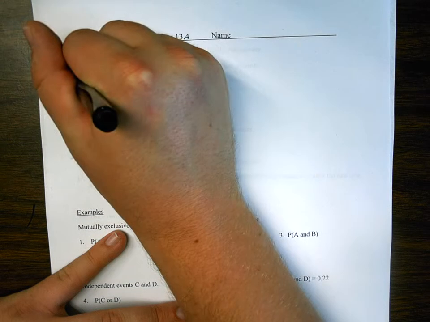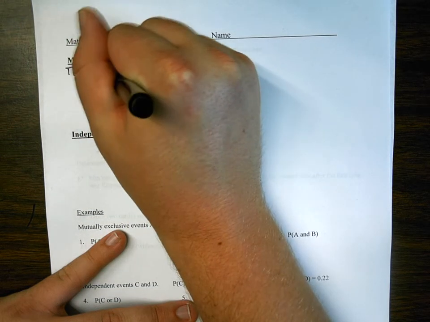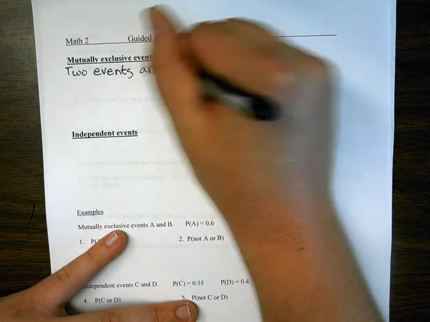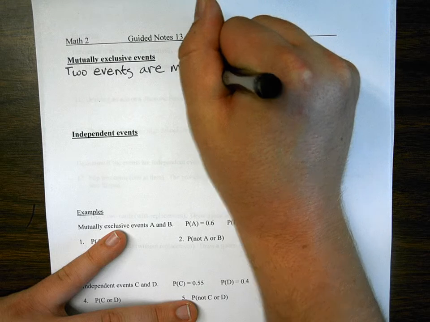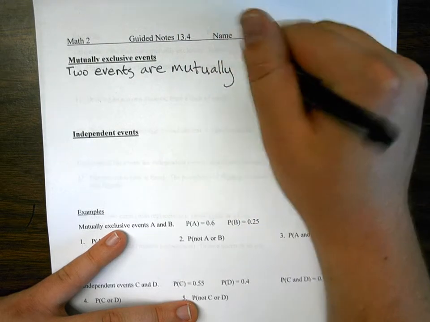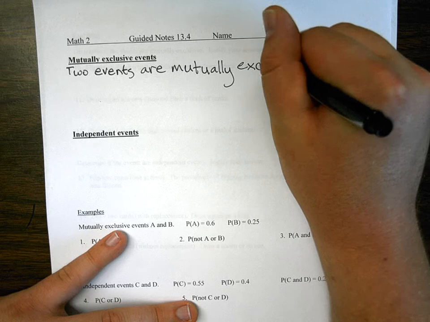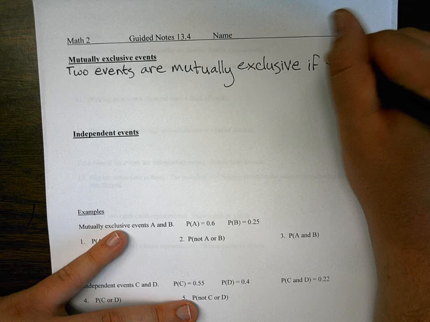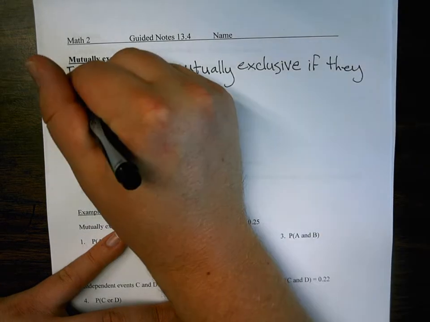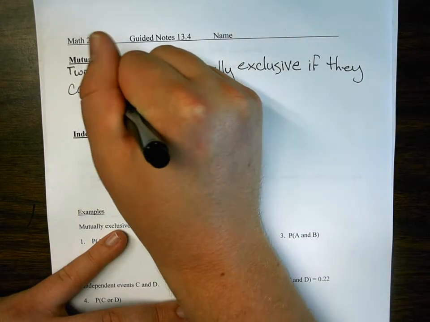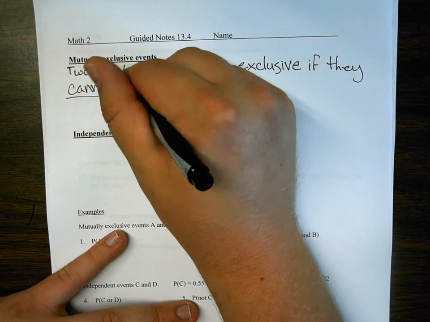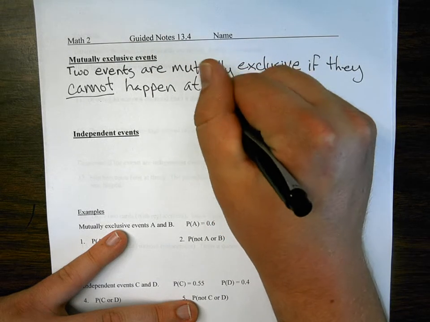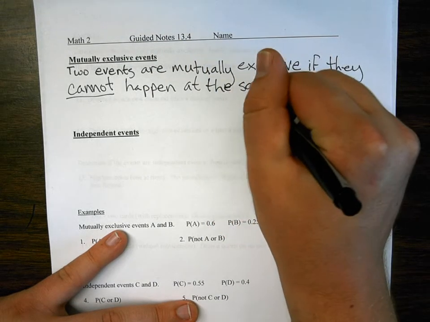Mutually exclusive events: these are two events that are mutually exclusive if they cannot happen at the same time.